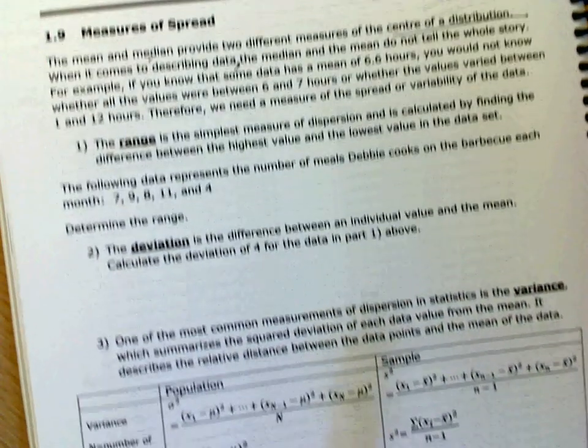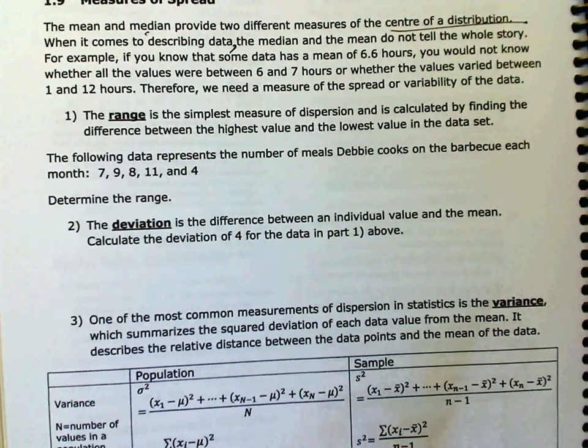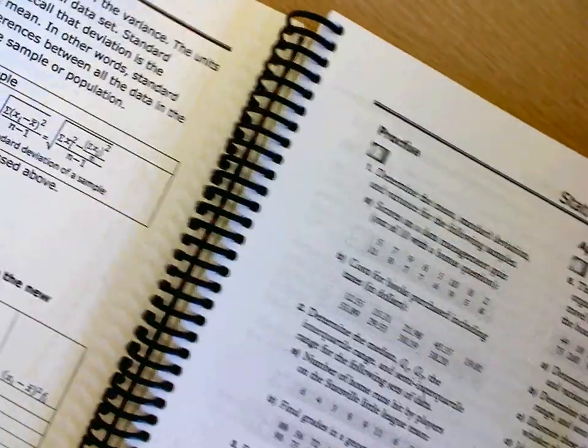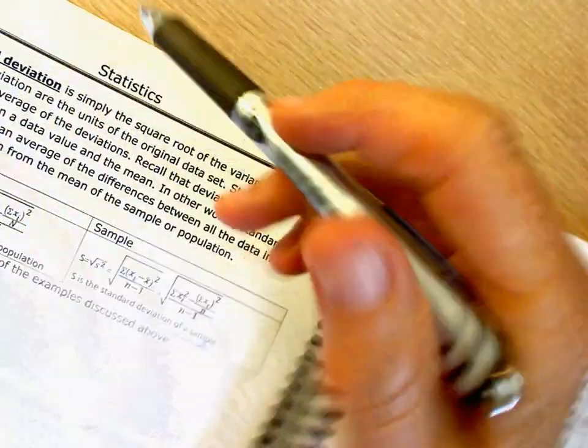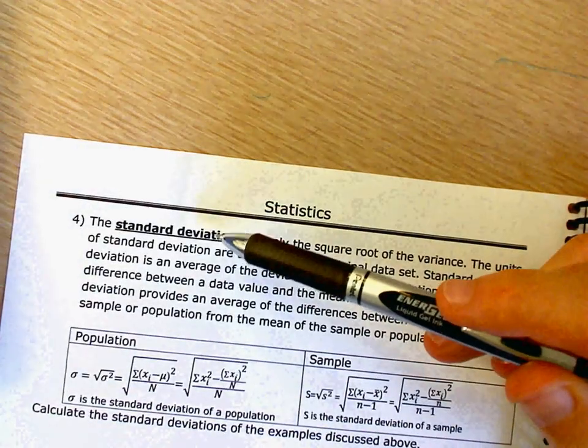Okay. So let's look at the different measures of spread. The one you see most used, at least the one I've seen most used in my statistics course, was the standard deviation.